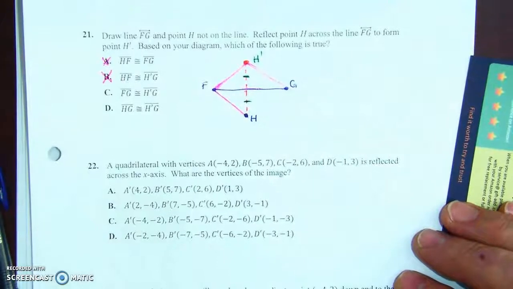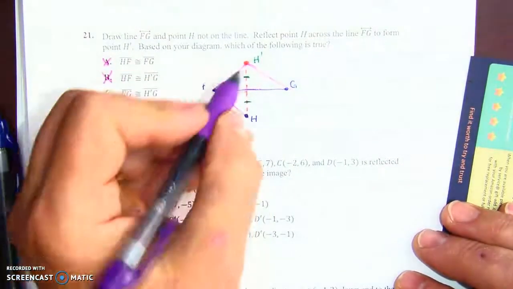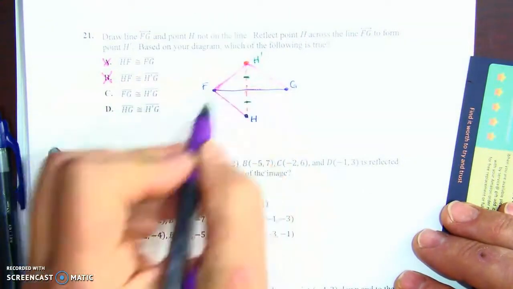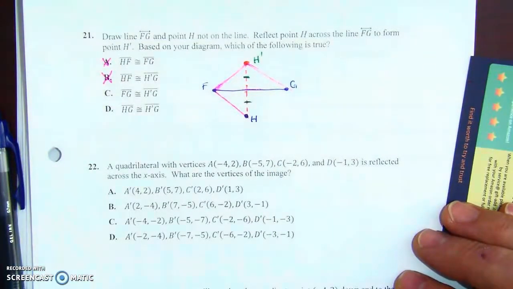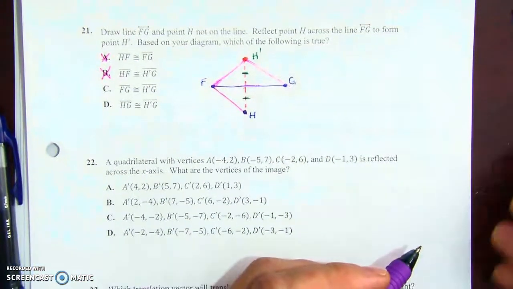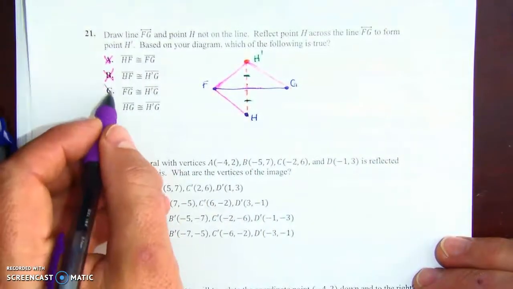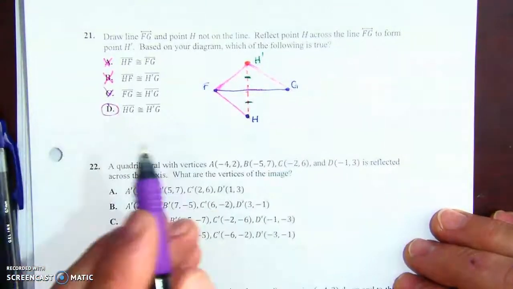Okay, so let's get a different color here. Let's go purple. It says FG, which is again this whole line right here. Anything that has to do with FG and H prime and G is not going to work on this one, because again, this line is definitely not as long as that one. So I'm going to say by process of elimination that D is going to be our answer. But let's just look at it though.